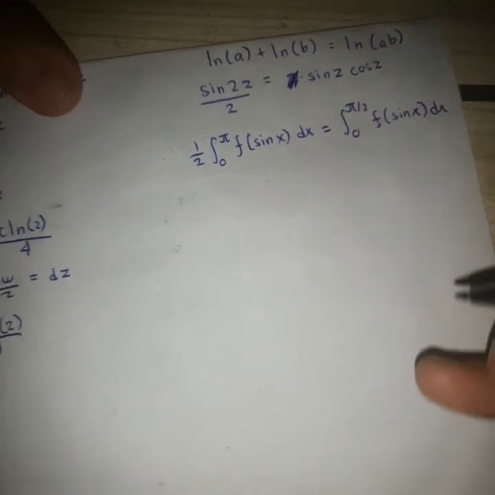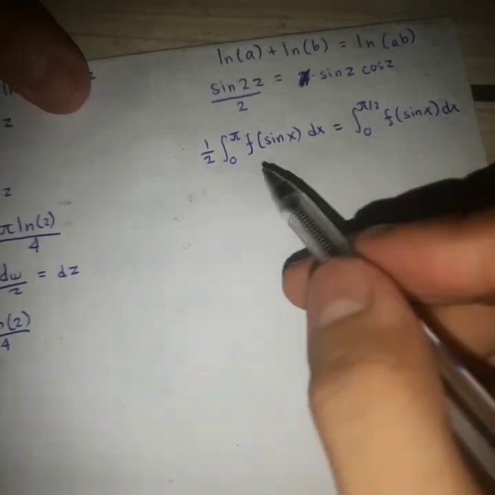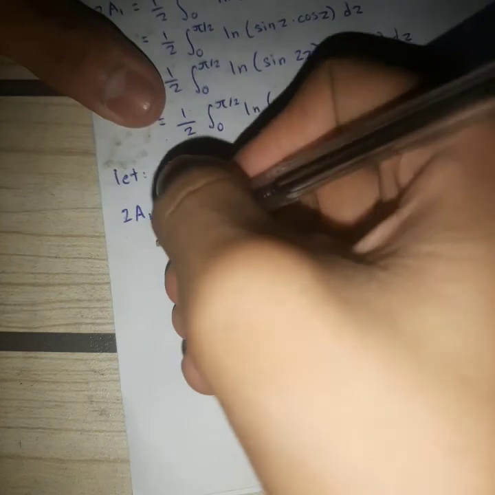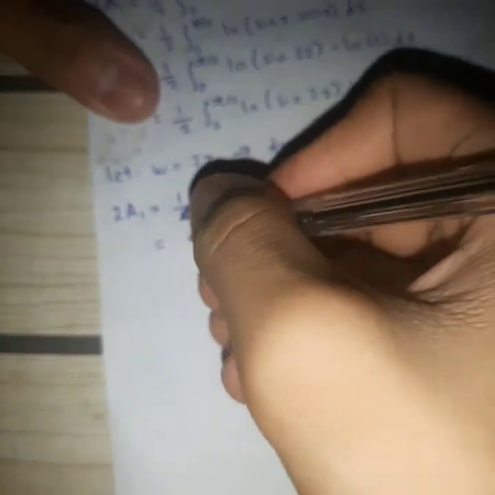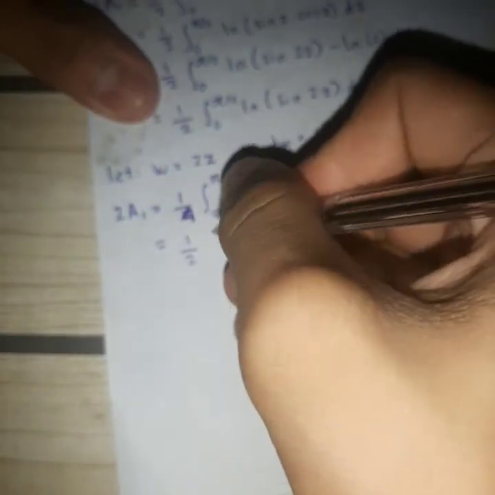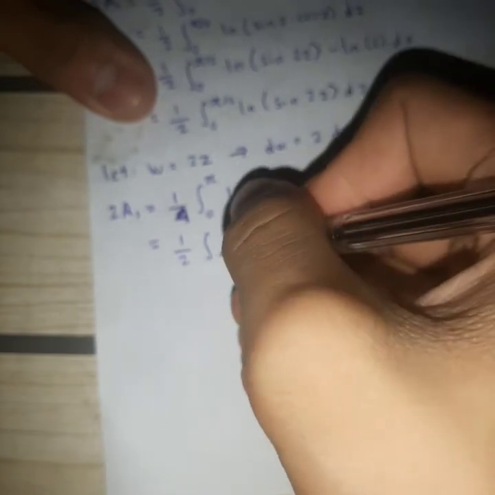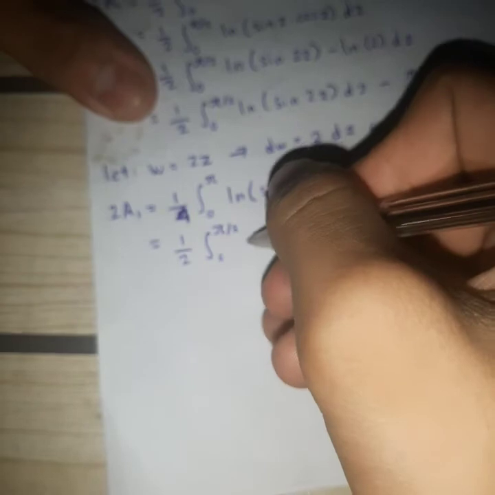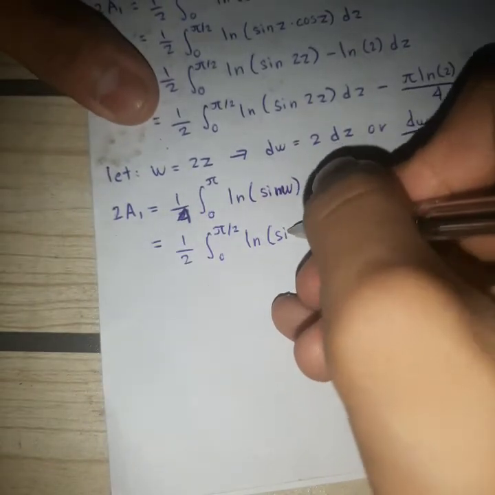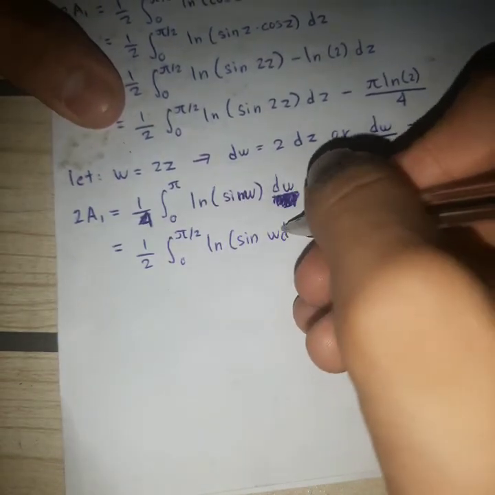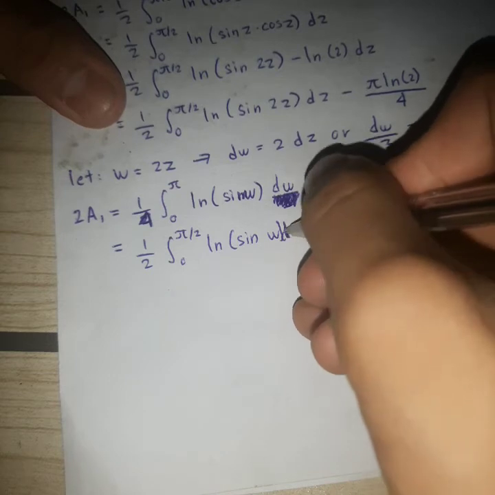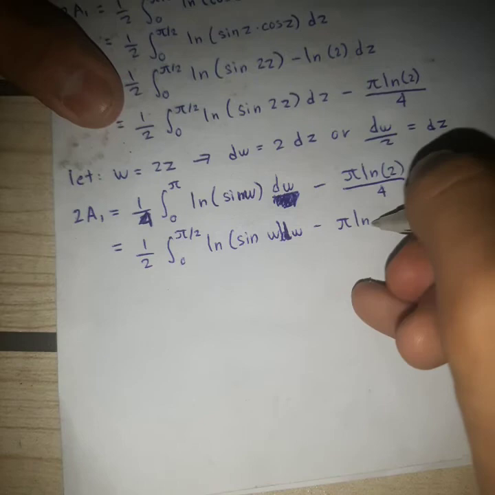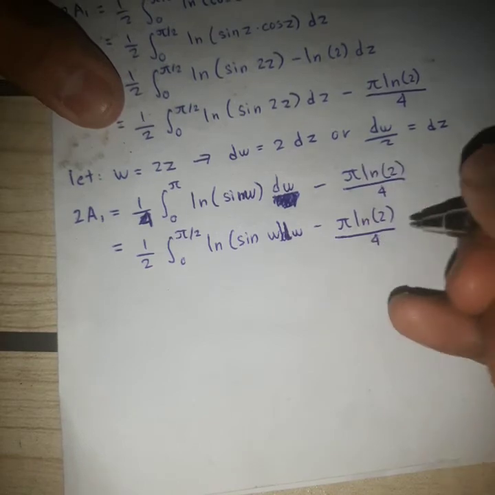So by using this formula, our integral is just equal to the integral from 0 to pi over 2 of ln sine w dw minus pi ln 2 over 4.